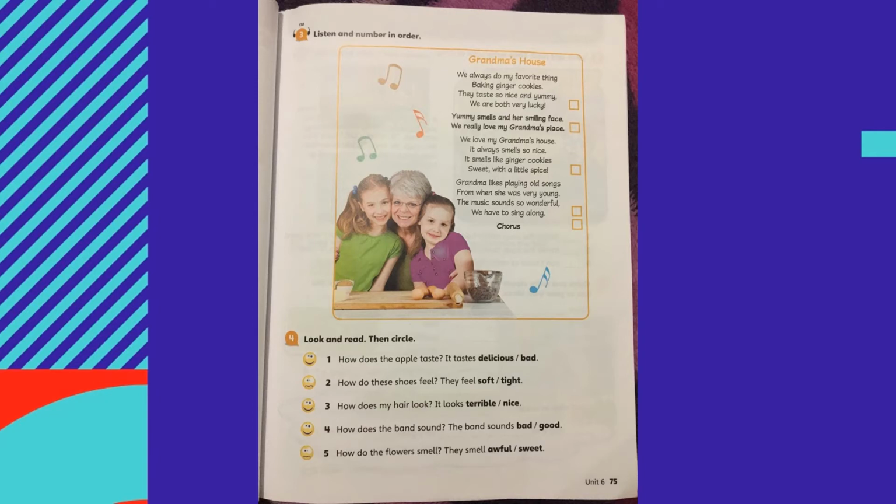In exercise number 3 from page 75, you have to listen to the song with the CD that is behind your book and number the lines in order. In the next exercise 4, you have to read and circle the best option. In number 1, it says, how does the apple taste? In this case, we are talking about the fruit apple. It tastes delicious or the apple is bad.